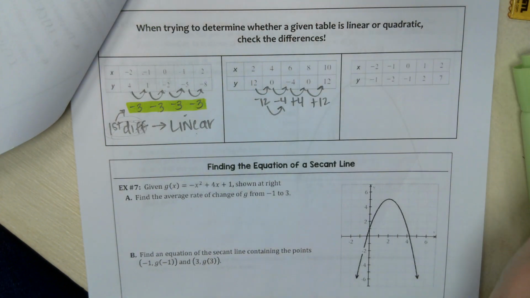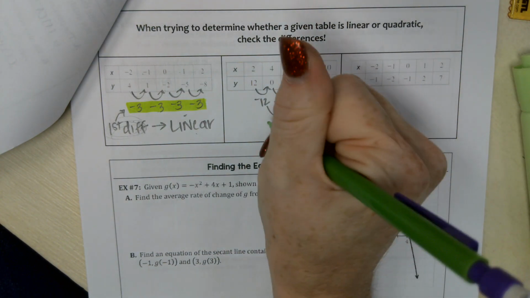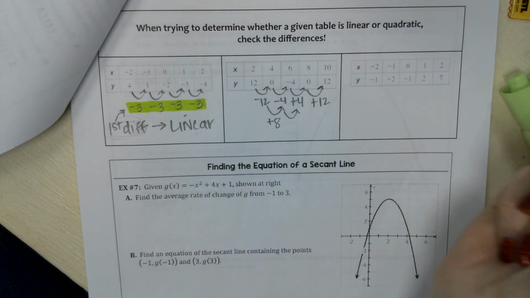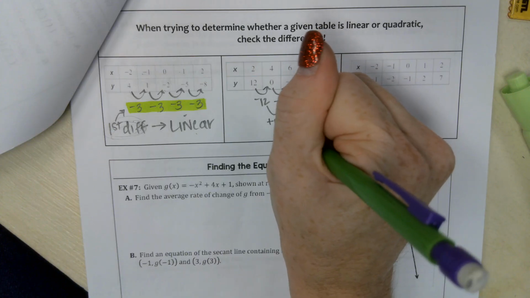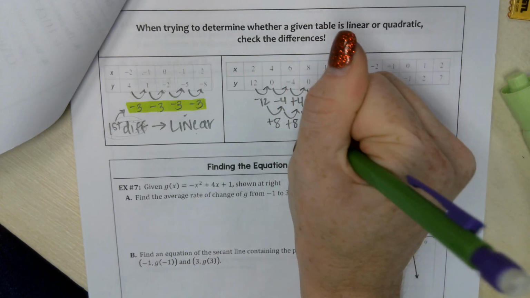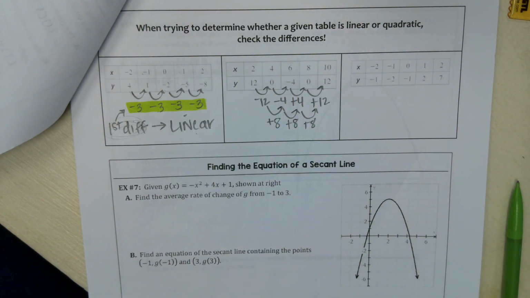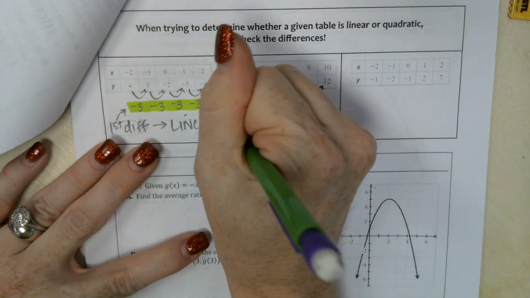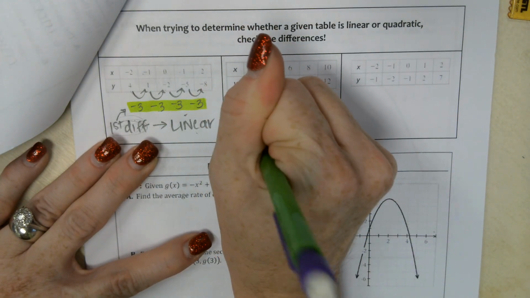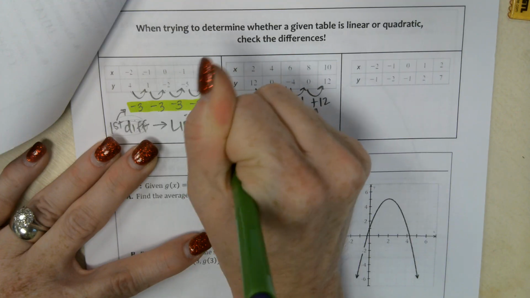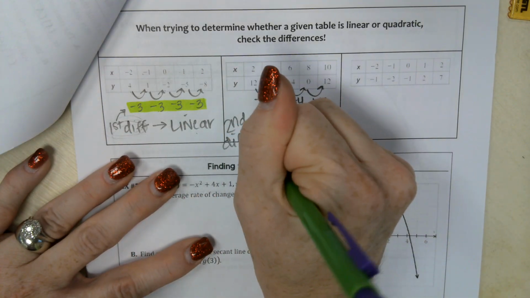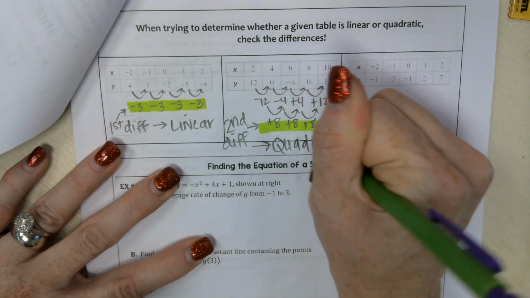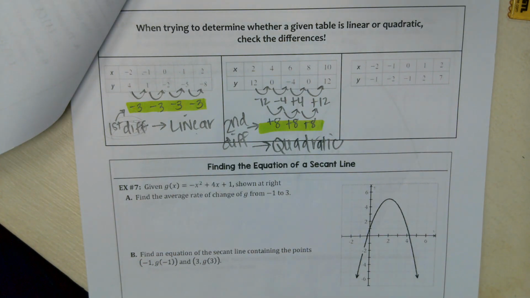What do I do to get from negative 12 to negative 4? Add 8. What do I do to get from negative 4 to positive 4? I add 8 again here. So this one right here, the differences were equal the second time. So this is what I call a second difference. And if it's a second difference, then it represents a quadratic function.